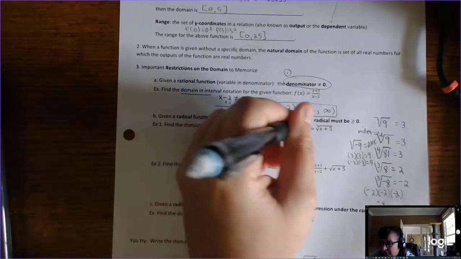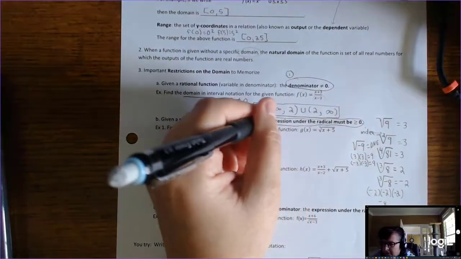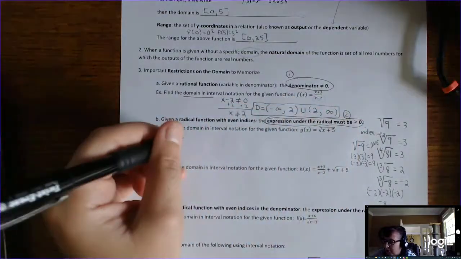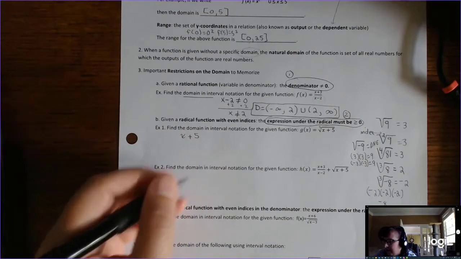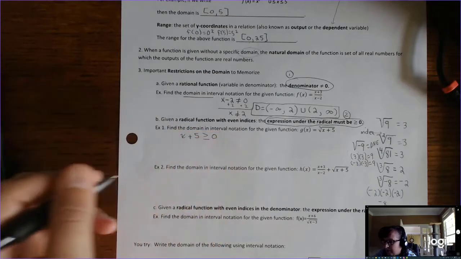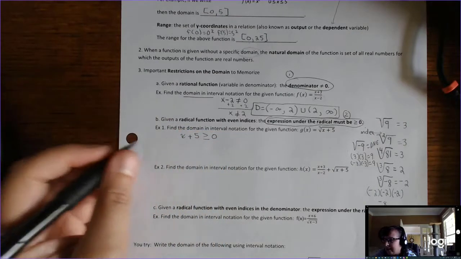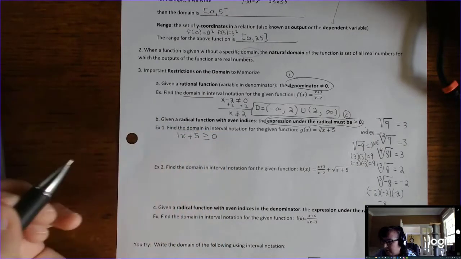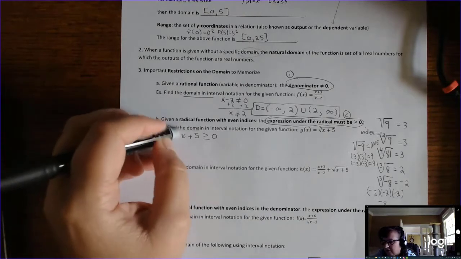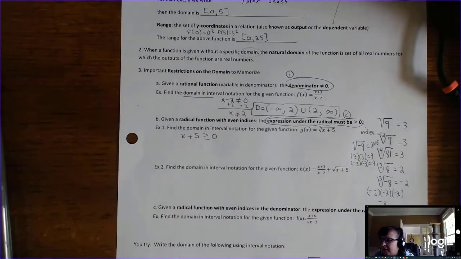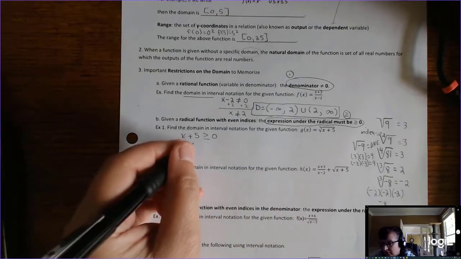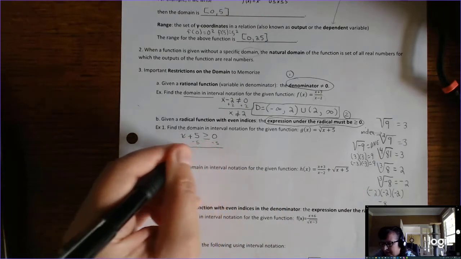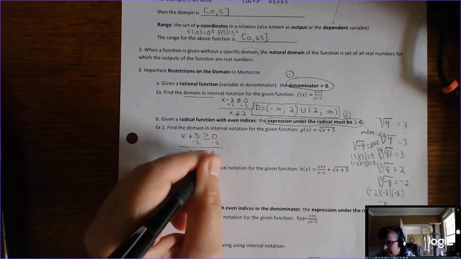The expression under the radical has to be greater than or equal to 0. So what I'm going to do is take the expression under the radical, which is x plus 5, and make it greater than or equal to 0. So people get confused because they're like, where did the square root go? And the square root isn't around because I'm not trying to solve the function. I'm trying to analyze its domain. And I know that what's under the radical has to be greater than or equal to 0. So if I subtract 5 from both sides, I get x is greater than or equal to negative 5.